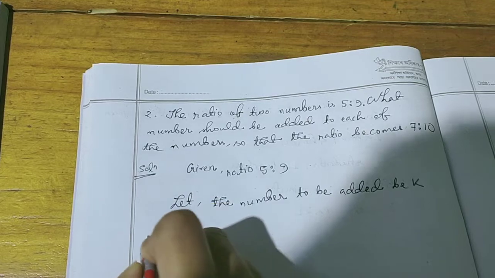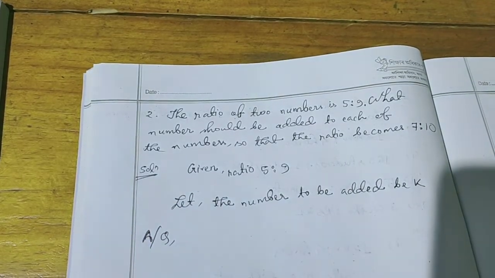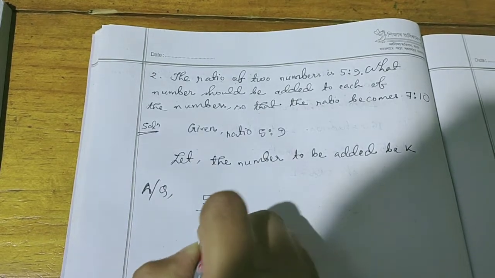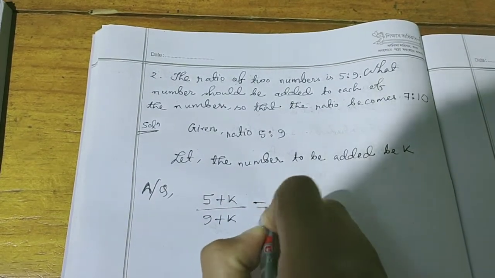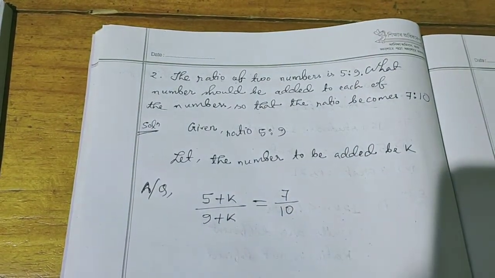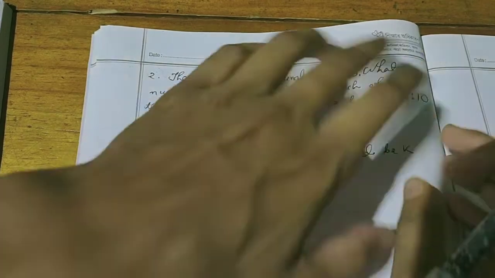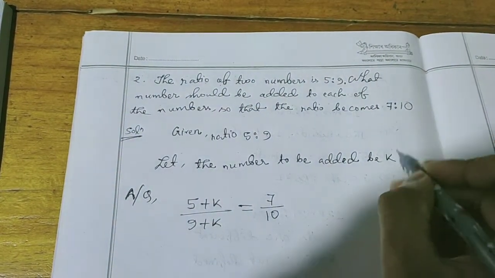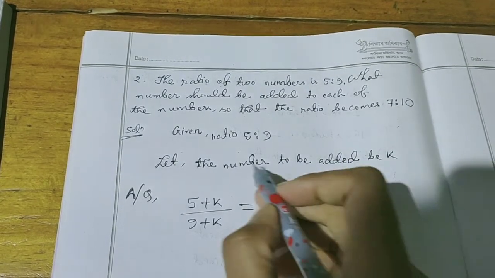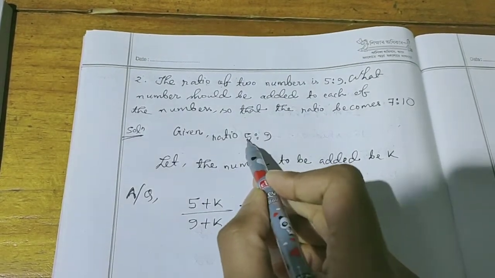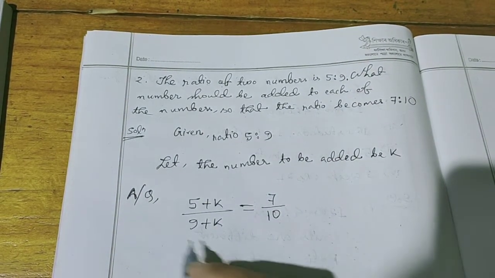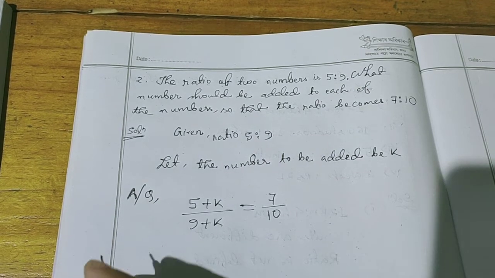So according to the question, 5 plus k divided by 9 plus k equals 7/10. If we add a number, let it be k. If we add k with 5 and 9, the new ratio becomes 7/10. So this is the required equation.